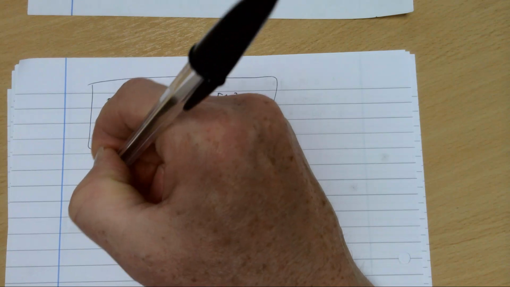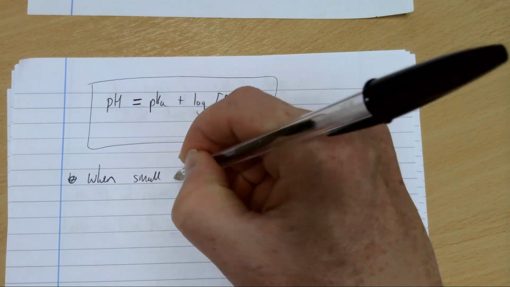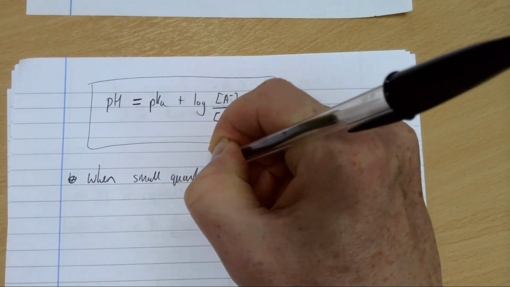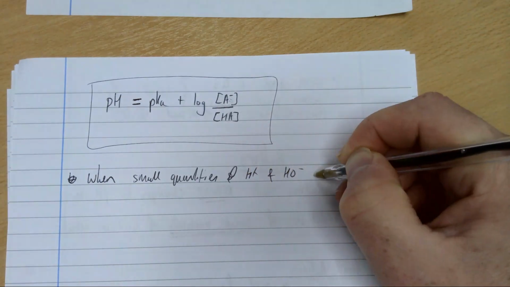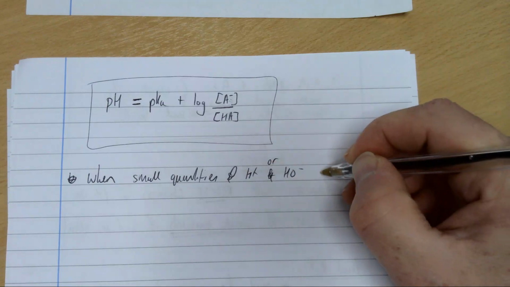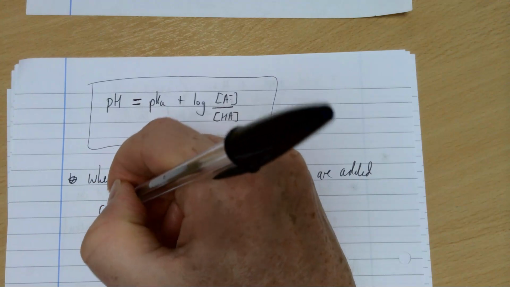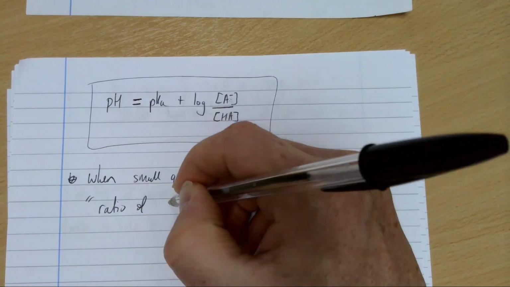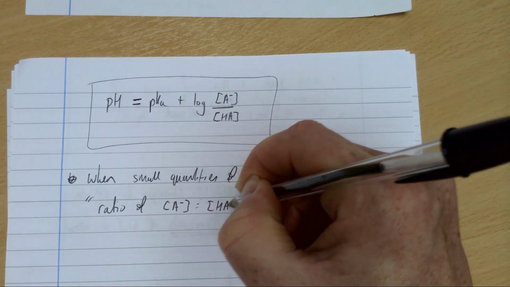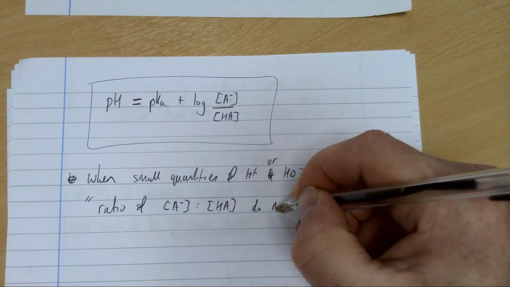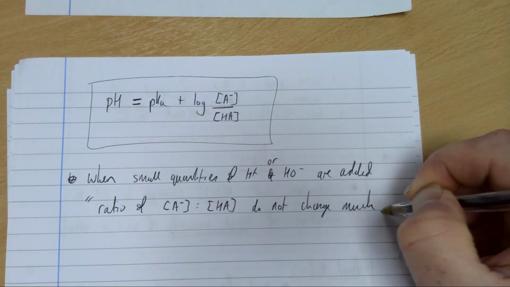So when small quantities of H+ and OH- are added, the ratio of A- to HA does not change much.